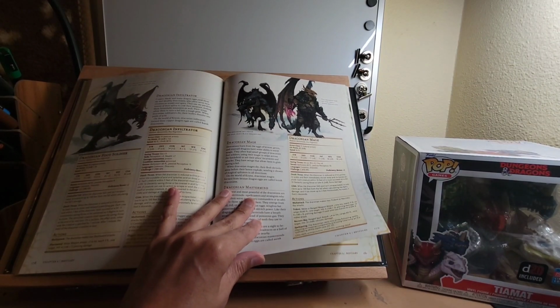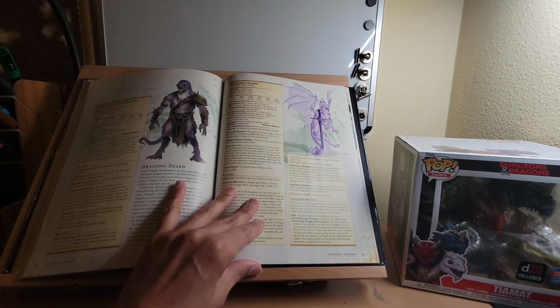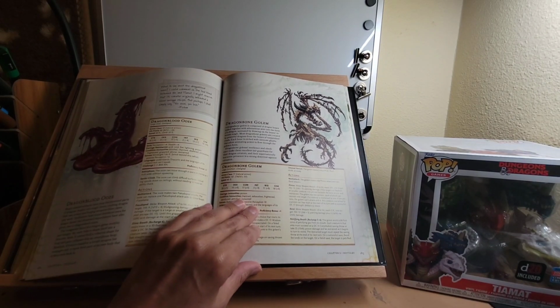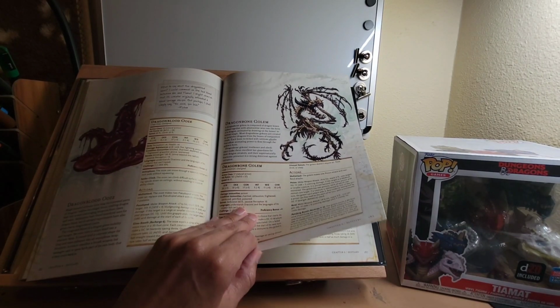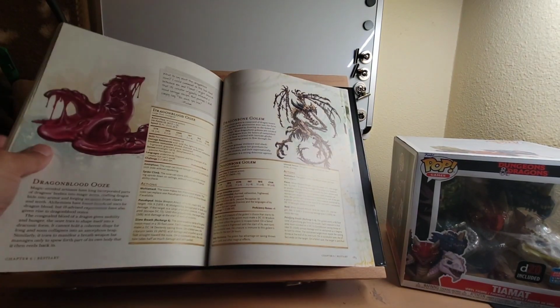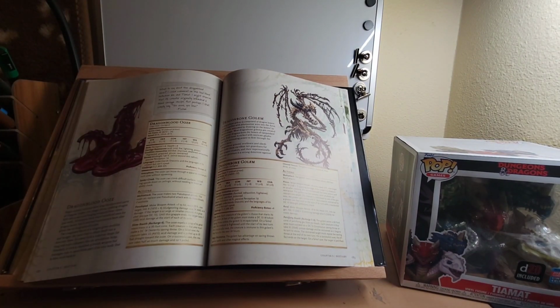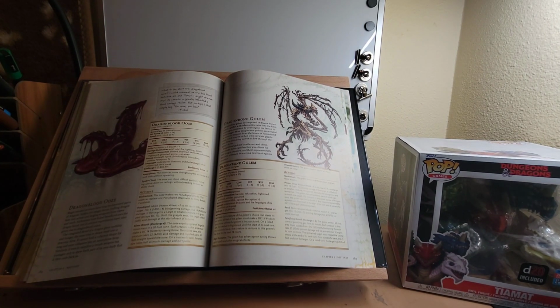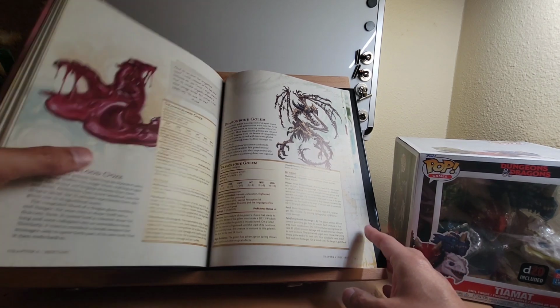You could easily work these into Guardians. Ooh, the Dragon Bone Golem. Sorry, my throat's a little dry. Dragon Blood Ooze. Pretty cool. I like the art on this, but you see where I'm going with this. So this is one source that you could use that's still available, still in print, and you can easily get a PDF of this.